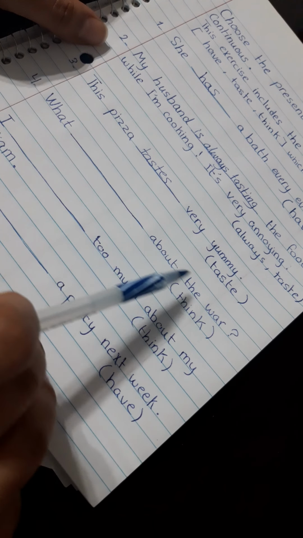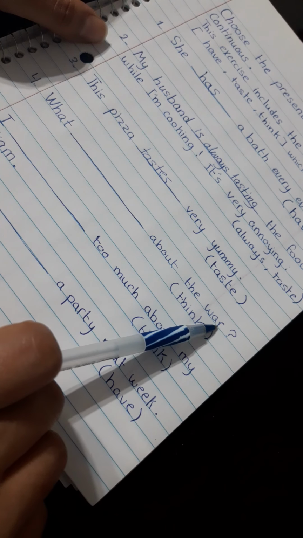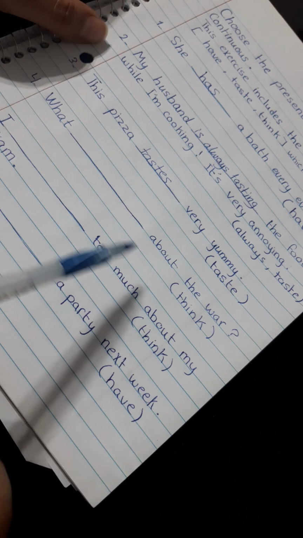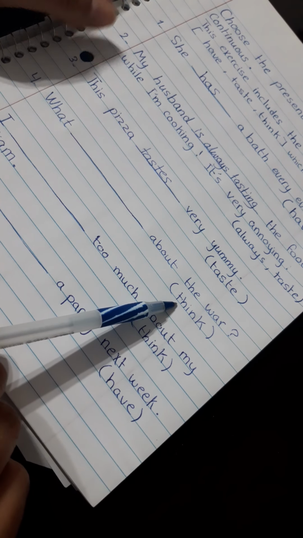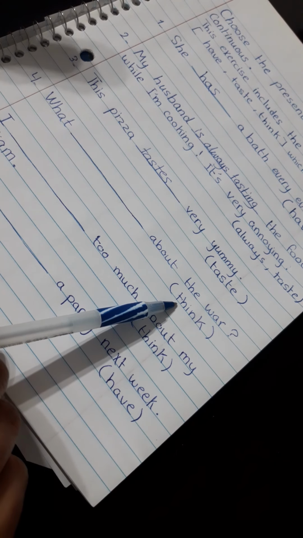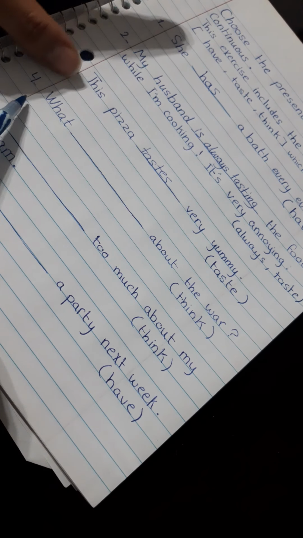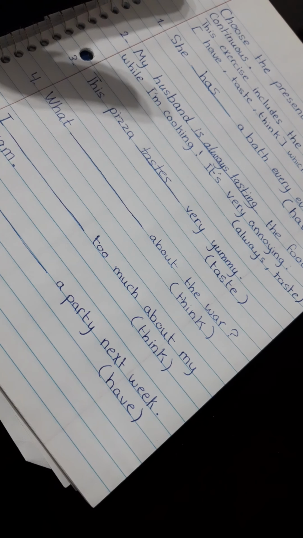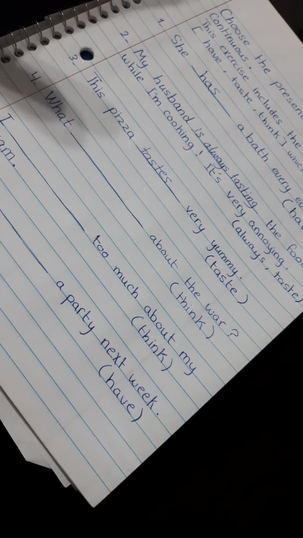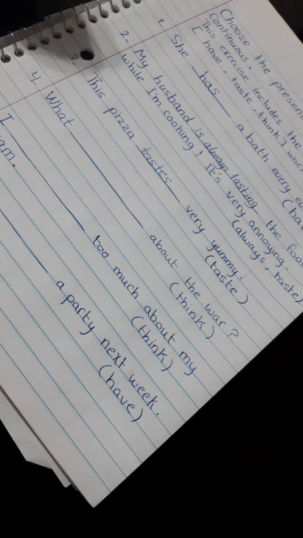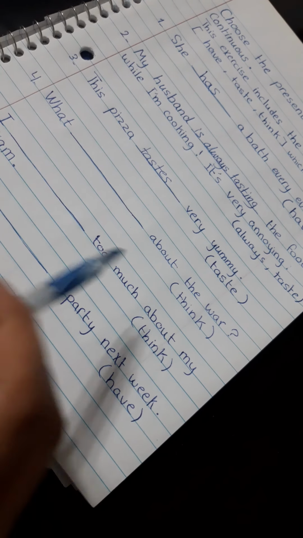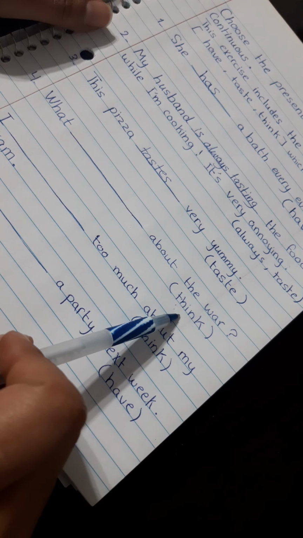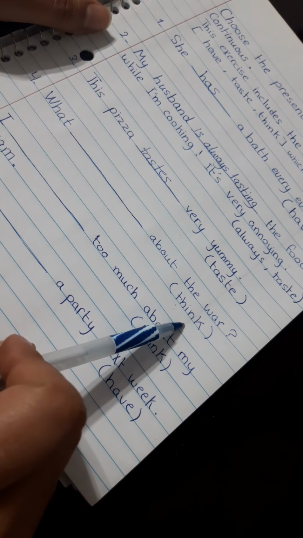What about the war? Here, it is a question, okay? And we need to use think in present simple or present continuous. Here, think means what do you believe about the war. When we mean what you believe, we need to use it as it is in the present simple tense.